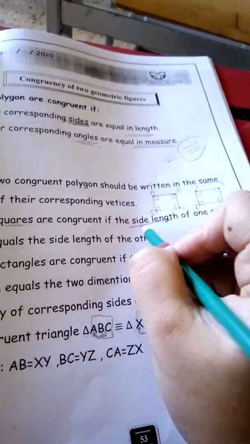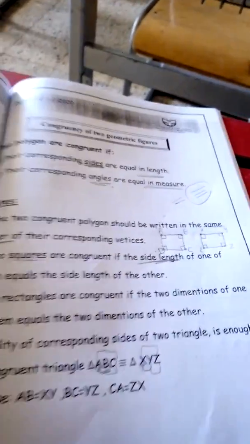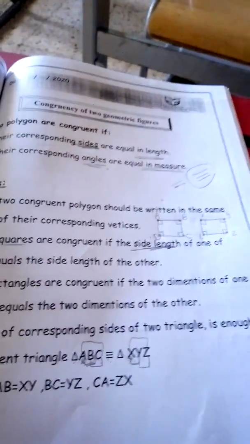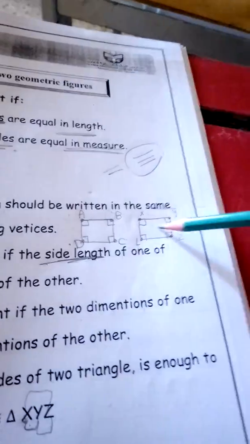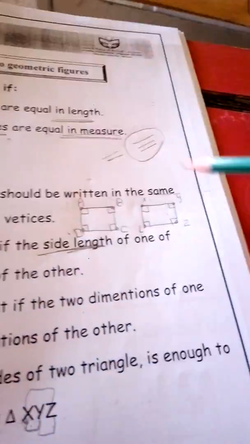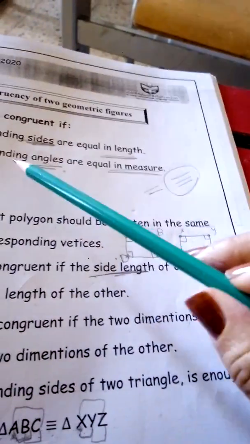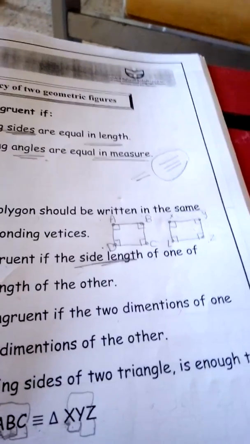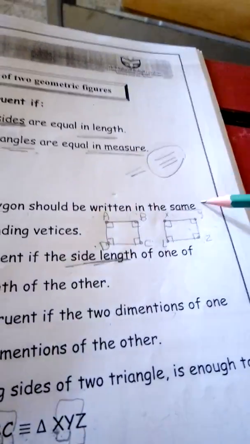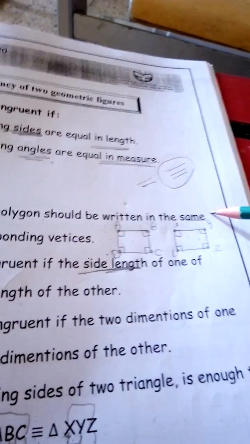Number 2, two squares are congruent if the side length of one of them equals the side length of the other. طب we revise the properties of square. I have الفور angles are right، يعني الانجل بتاعت السكوير كلها right. يبقى كده انا عندي satisfy the one condition، the corresponding angles are equal in measure، كلهم 90 degree. طيب يبقى انا فاضل لي ايه؟ the corresponding sides are equal in length.